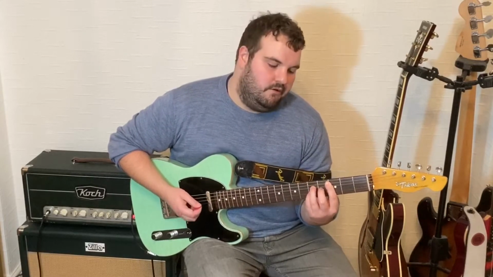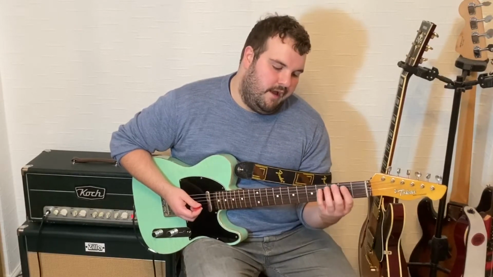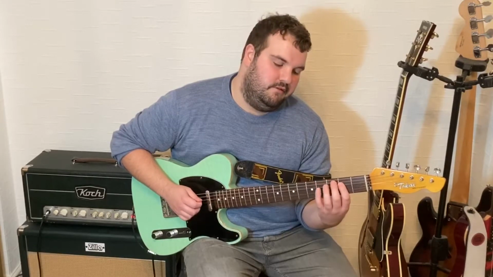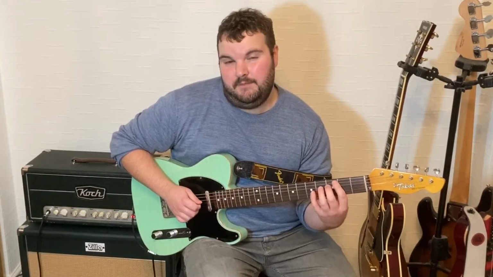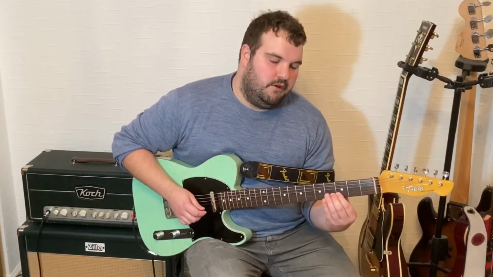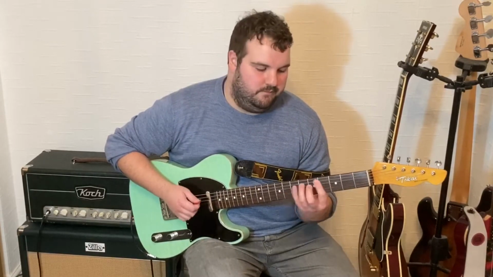Okay. When we go to Dorian, which is the second mode of the major scale, we have the notes root, major second, flat 3, perfect fourth, fifth, major sixth, flat 7, and root. So we can use the Dorian scale over the minor 7 chord, over like D minor 7.